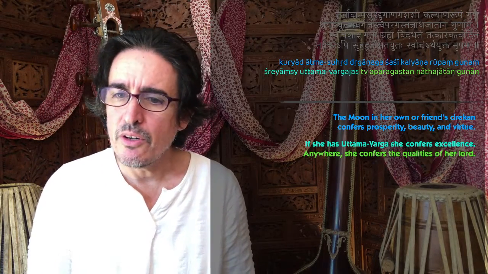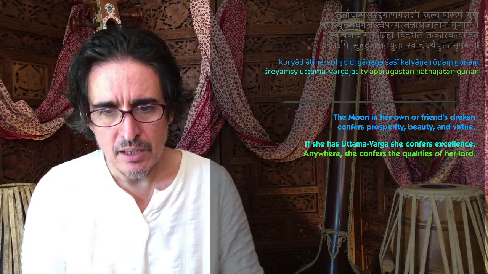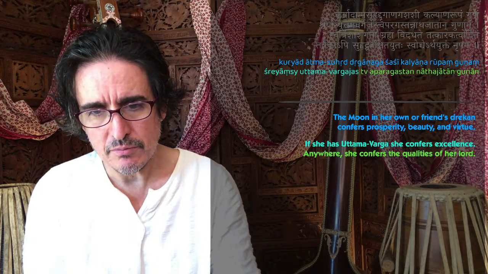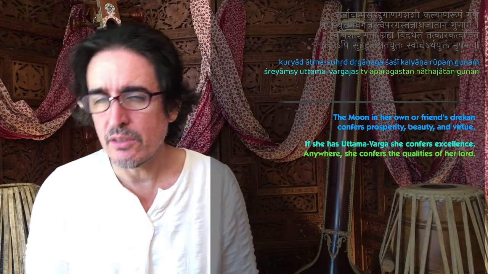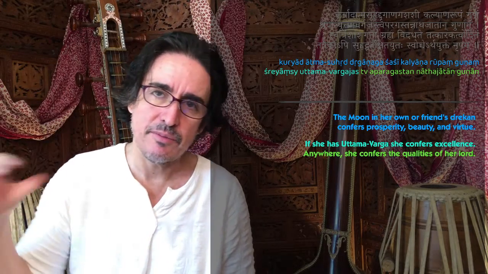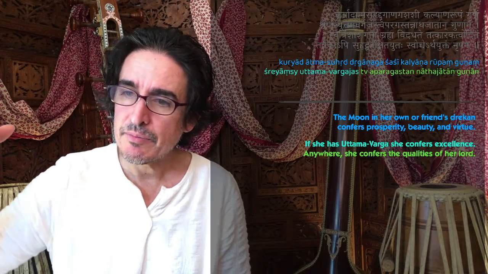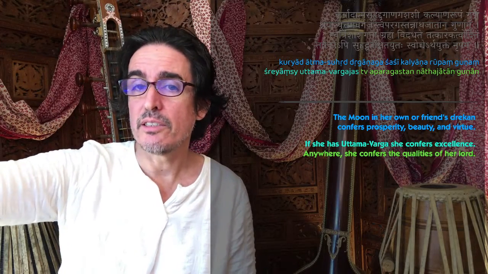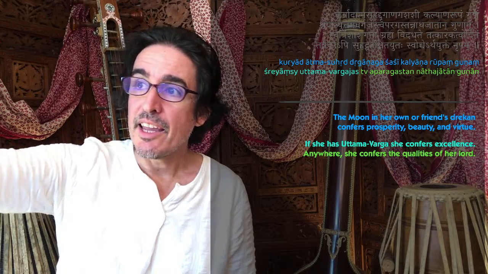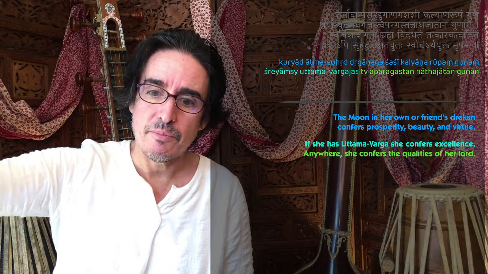So the moon in her own or a friend's Drakan confers prosperity, beauty, and virtue. If she has Uttama Varga, she confers excellence. Anywhere she confers the qualities of the Lord. So you have to put all these things together. I'll show you an example so that you'll see how it goes together. But what it's saying is, if the moon is in a good Drakan, then it gives its good qualities really well. Even more so if it's also in a good base zodiac, then it has Uttama Varga.